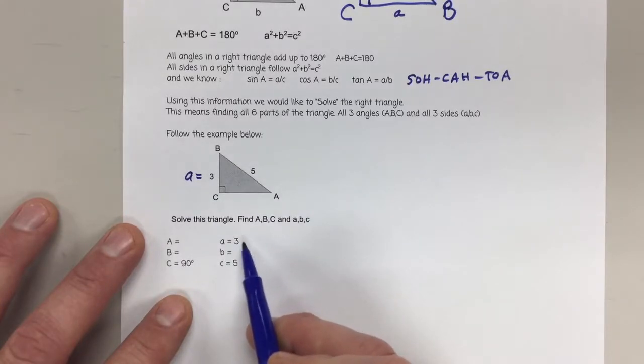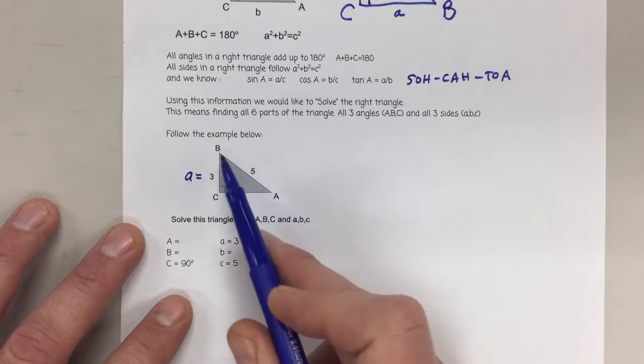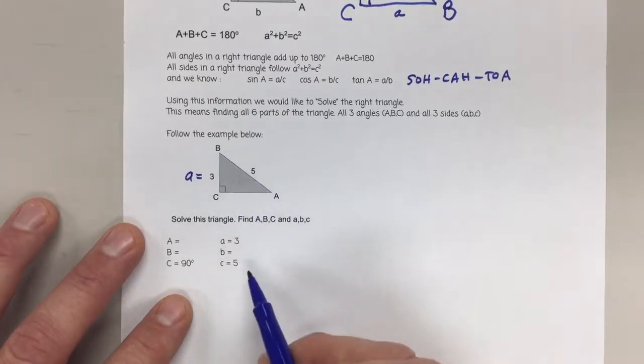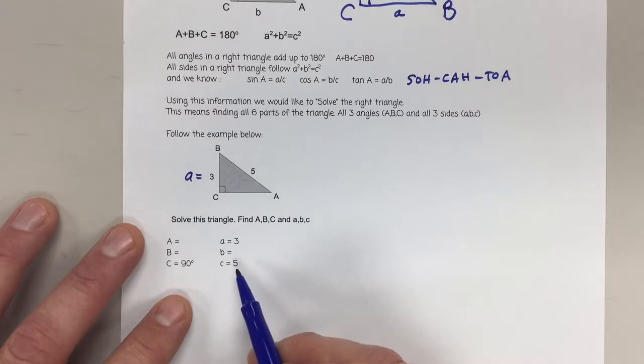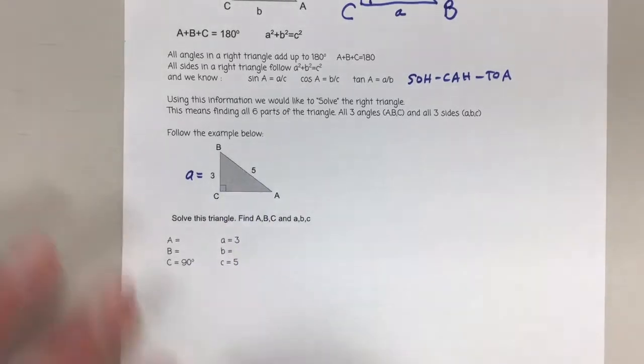So I write lowercase a equals 3 here. You'll also notice that I've given you the hypotenuse, which is across from capital C, so that's lowercase c. So you'll always be able to fill in 3 of these answers from the picture. Okay. So then the question now is, how do I find the other 3 missing parts of the triangle?